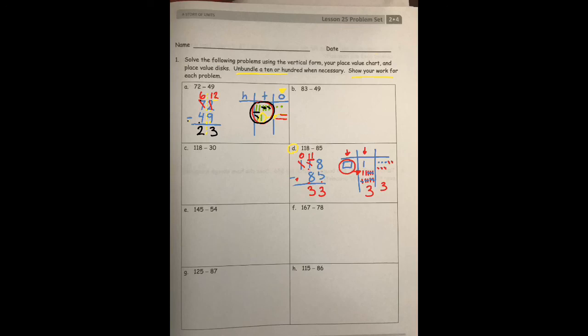So now it's your turn. I want you to solve the rest of these problems. Now it's your choice whether you want to solve it vertically first or if you want to solve it with our place value chart first. So let me give you a little guidance though.